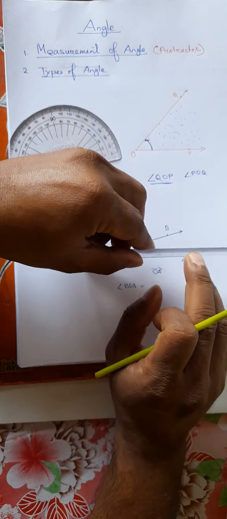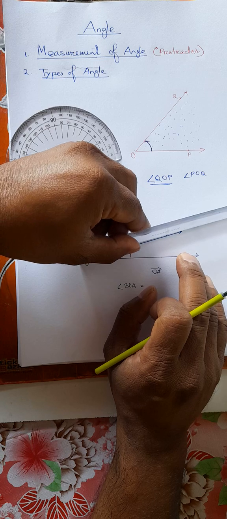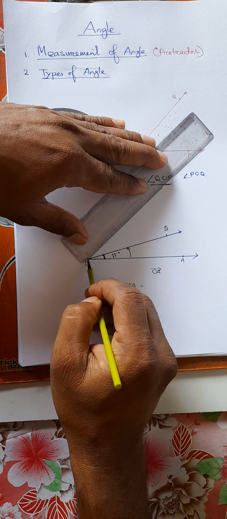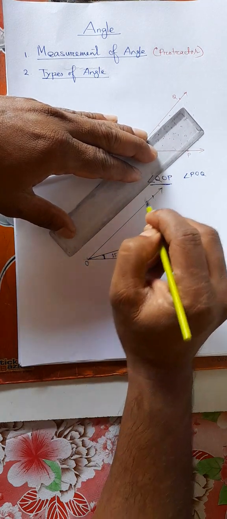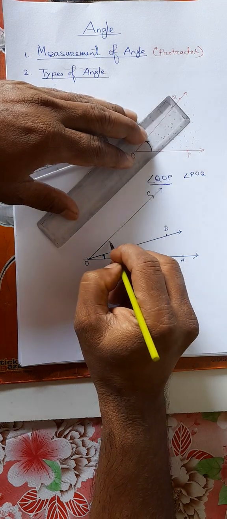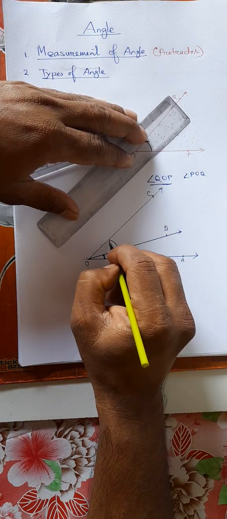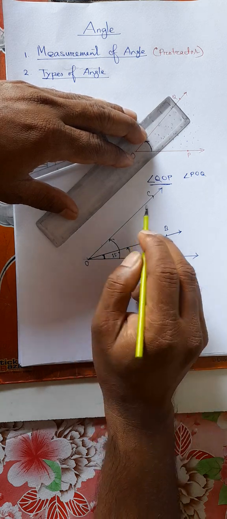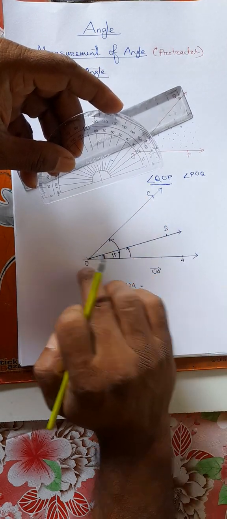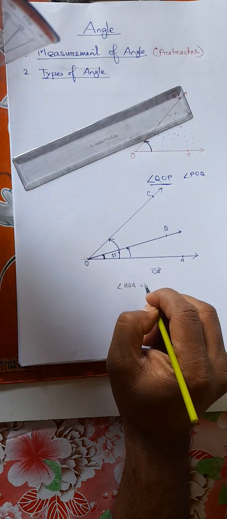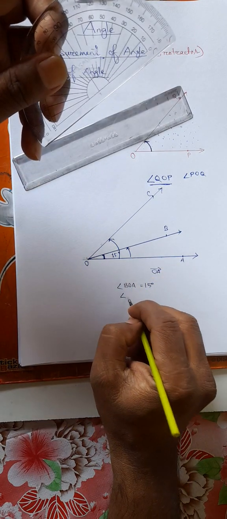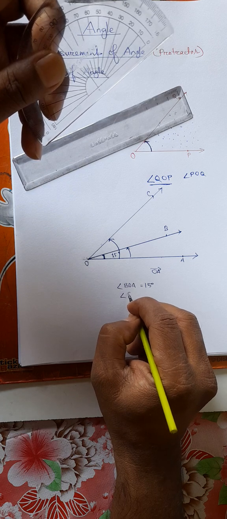this ray is rotated further from the position of OB. Say it is rotated up to this position. Now let us name this ray as OC. What is the amount of rotation of the ray from initial position OA to final position OC? That means what is the measurement of this angle COA? We already got that angle BOA is 15 degree. So what is the measurement of angle COA?